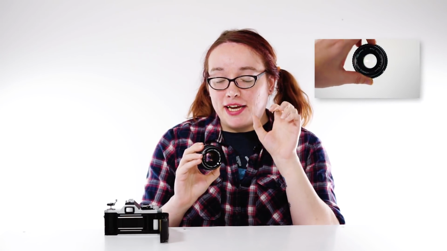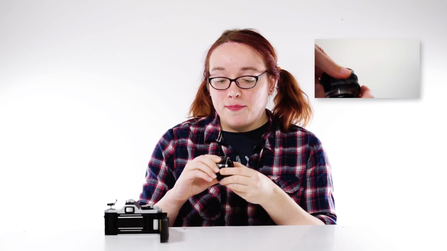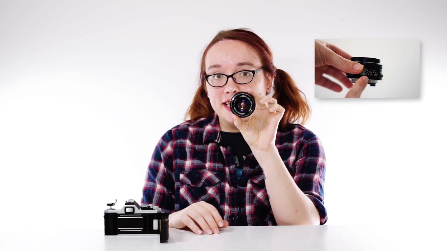So if I stop it down, by which I mean close the aperture, the number goes up. So it's now at f5.6, and you can see that it has a smaller opening, a smaller aperture. Now I'm going to show you some more images that I took on campus and elsewhere to show you the effect that changing your aperture has on photos.